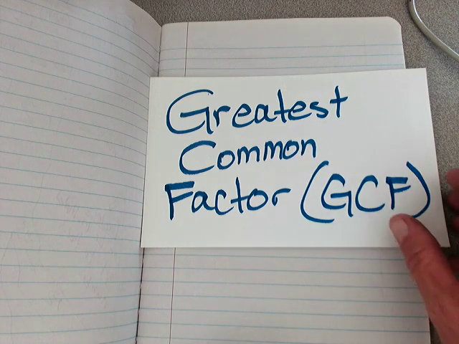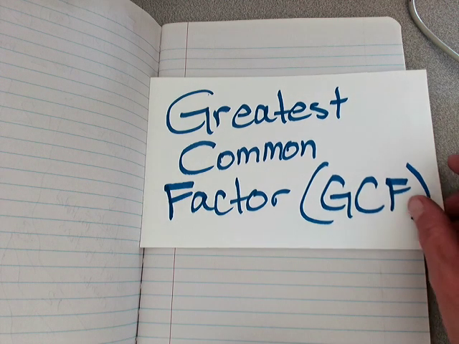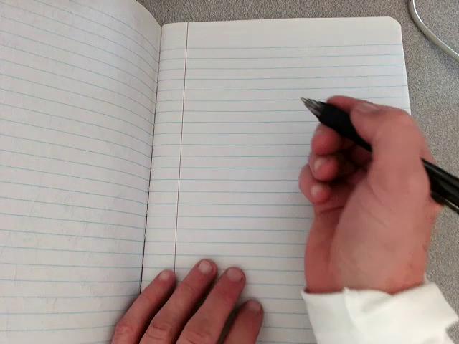Hi students, let's do a brief lesson on greatest common factor. This is what your notebook will look like also if you're in my 6th grade math class.